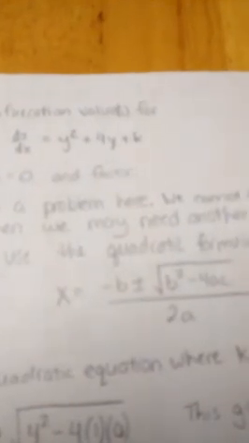So now we're going to try a second example, and this time we're going to be using dy dx is equal to y squared plus 4y plus k. Again, we'll be setting that equal to 0 and trying to factor to find roots. However, we can't do that because we don't have a k value. It's changing.